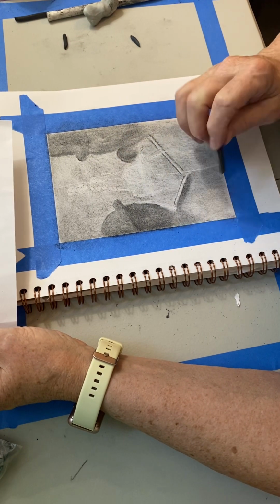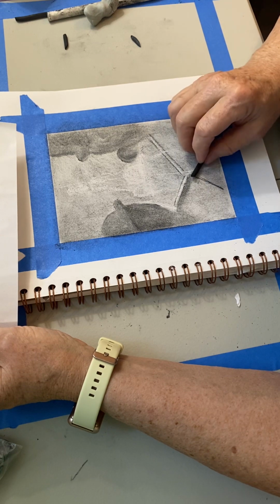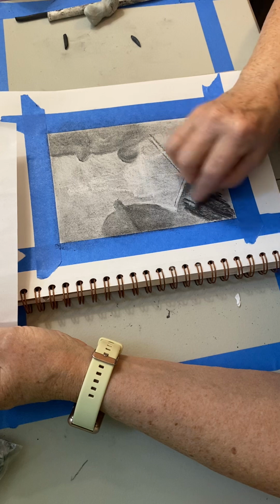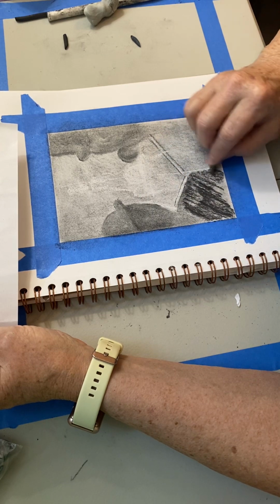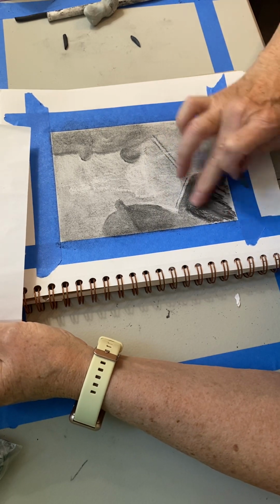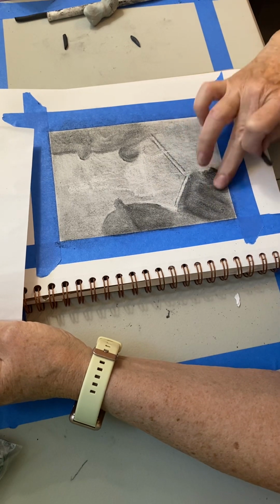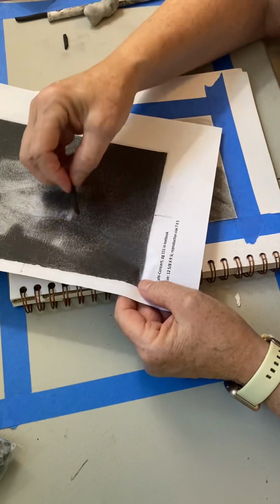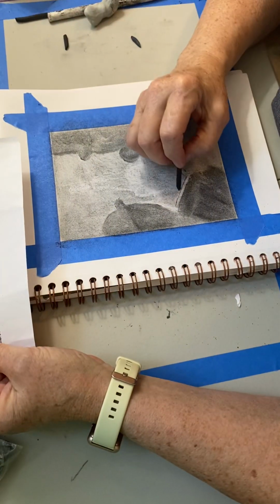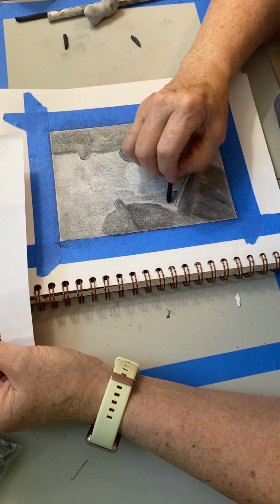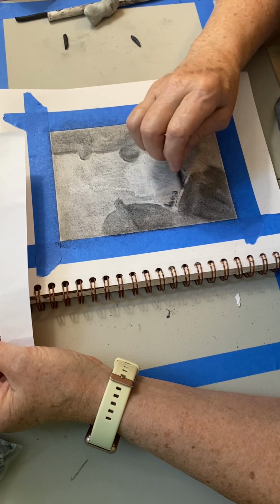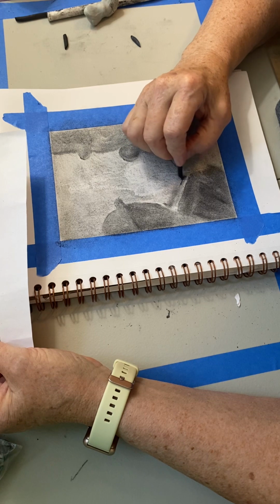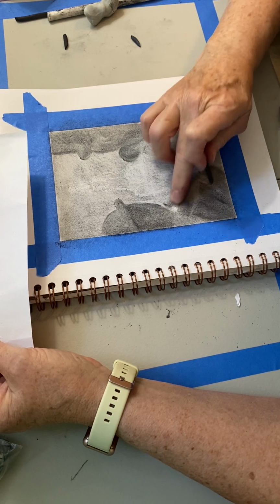I'll go in and darken and soften all of this, but I'm going to want to leave that fairly light. What we want to do is darken up what's on the other side of that shoulder. And that's what's going to give us the lightness of that shoulder, because of the darkness on either side of it.